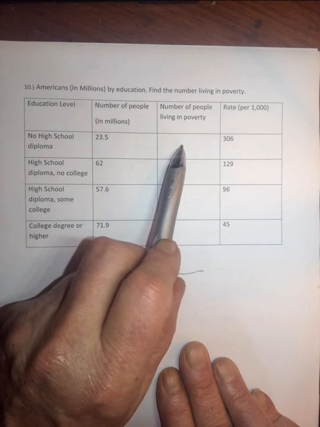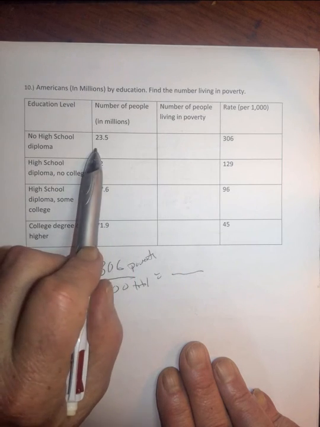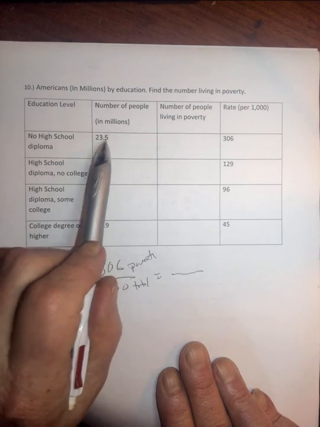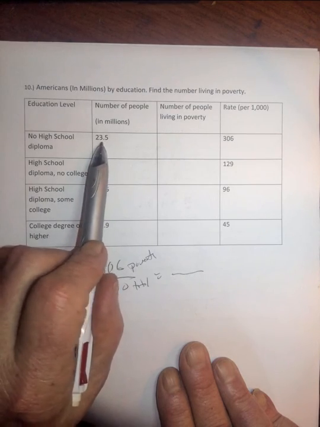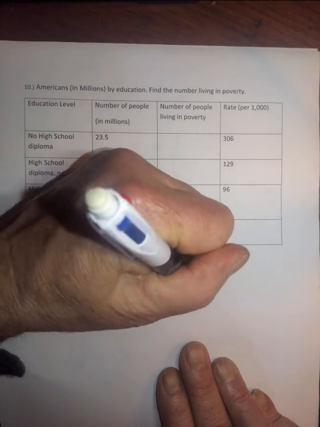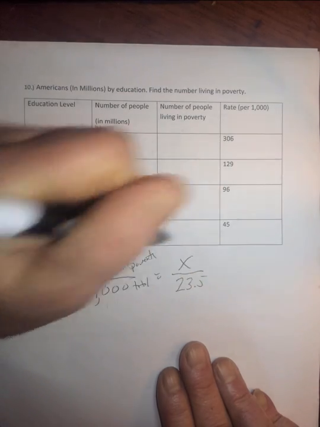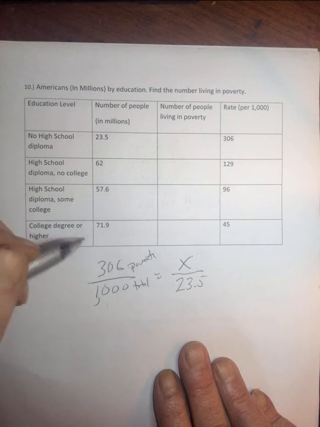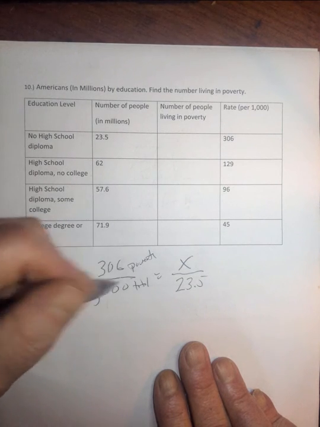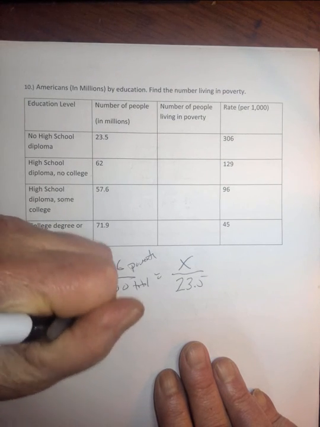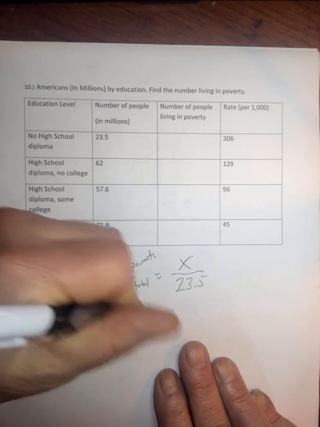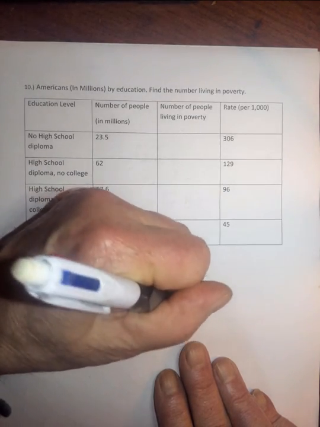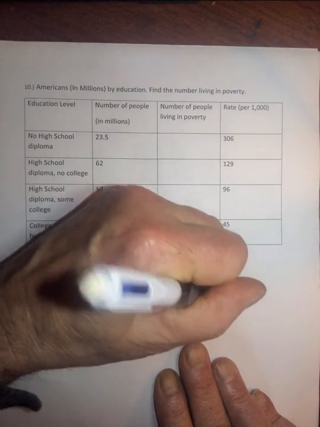You certainly can't have more people living in poverty than there are people in this category. That would be crazy. So this is clearly the denominator. I'm going to go ahead and cross multiply. Make sure you know how to cross multiply and do this, right? 1,000 times x equals 306 times 23.5.